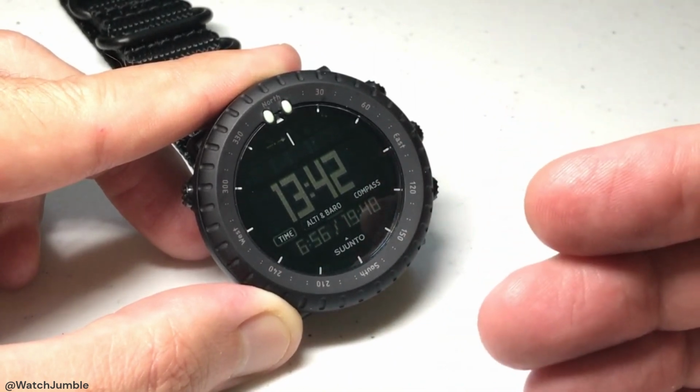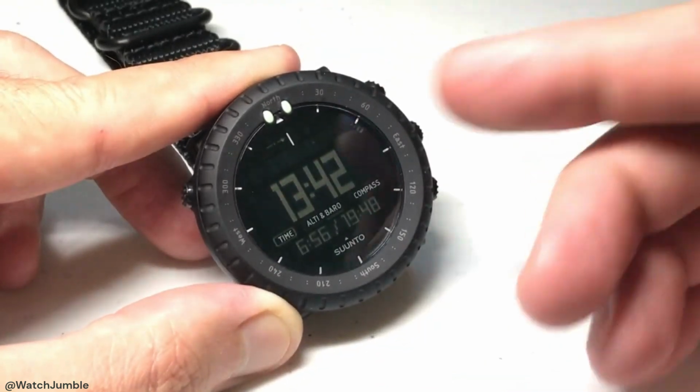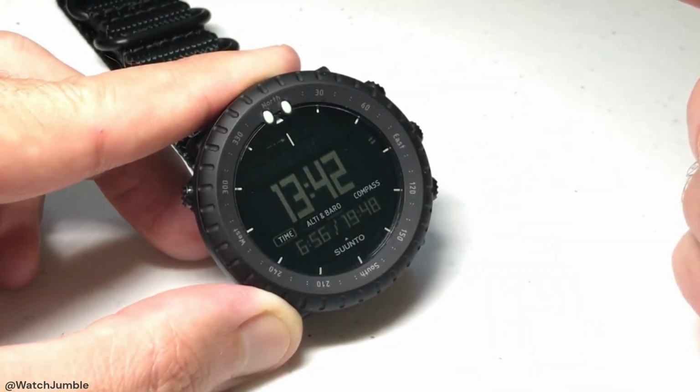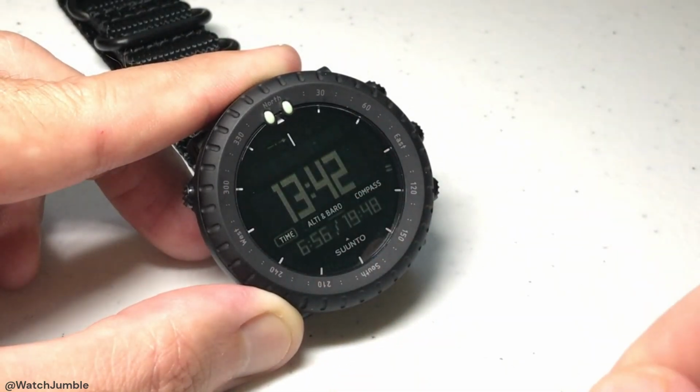There's nothing you have to do to turn on the weather trend indicator. It's going to be on there always. The one thing I will say is while it's on there all the time, it's very hard to see. I wish they would have made it a little bit bigger on this watch. So first and foremost, that's your weather trend indicator.